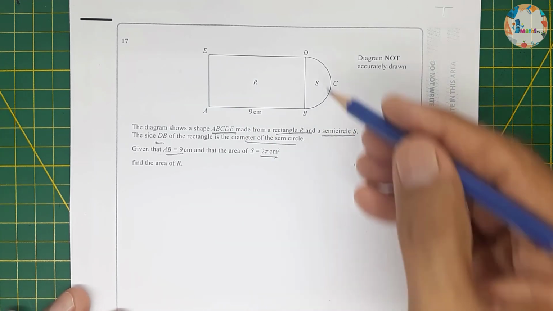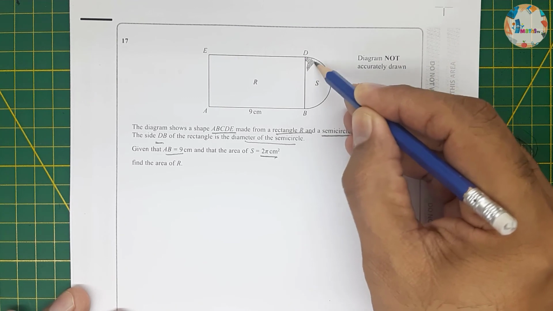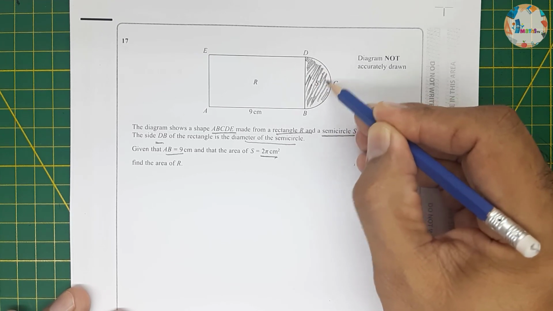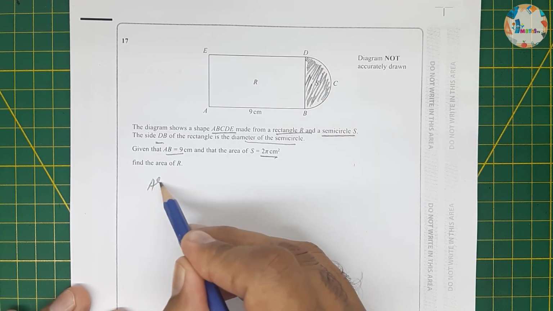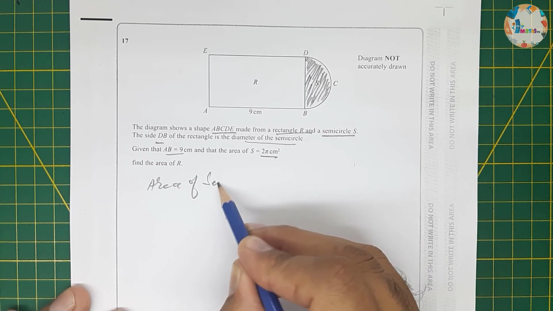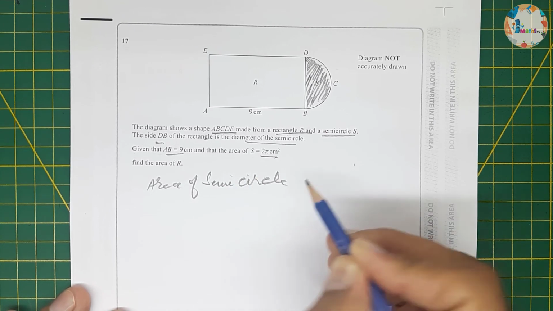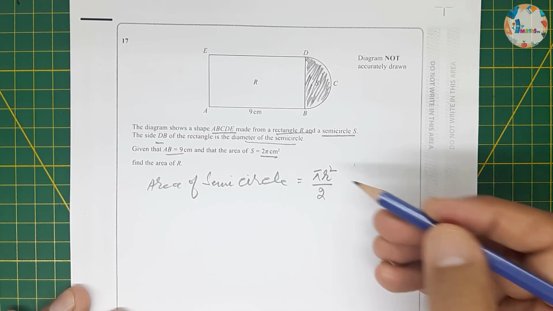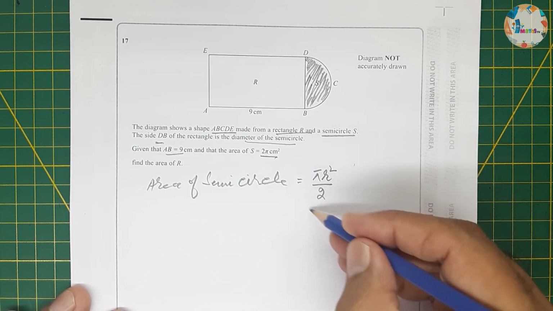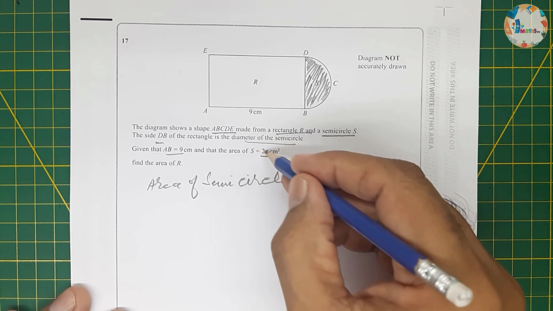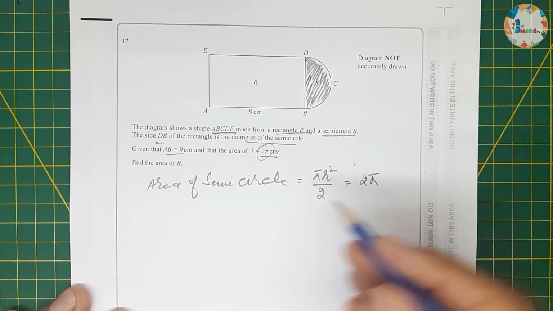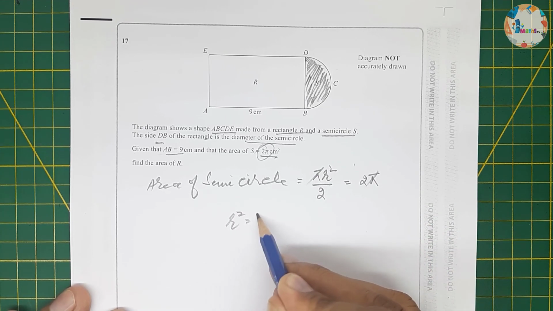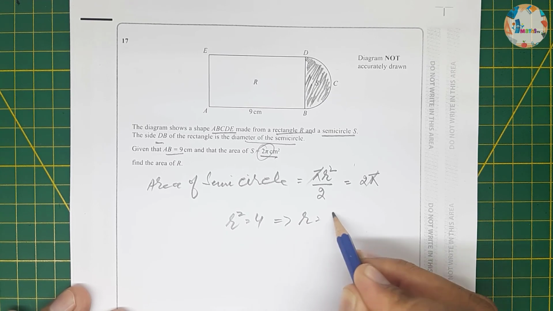So this is basically the S, which is having area as 2 pi, and we know area of a semicircle is what? Area of semicircle is equal to pi r square by 2. So this is semicircle, circle is pi r square, so divided by 2, and which is provided as 2 pi, so this will be equal to 2 pi. Now we can cancel this pi with this one, and r square will be equal to 4, so this implies r will be equal to 2.